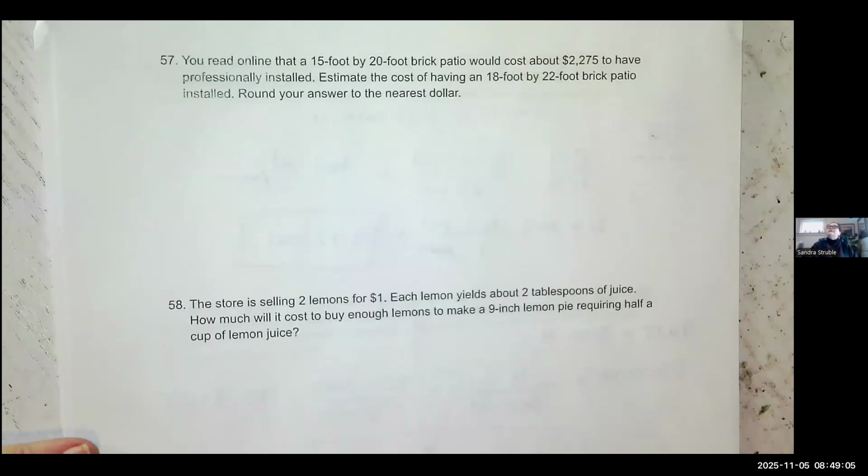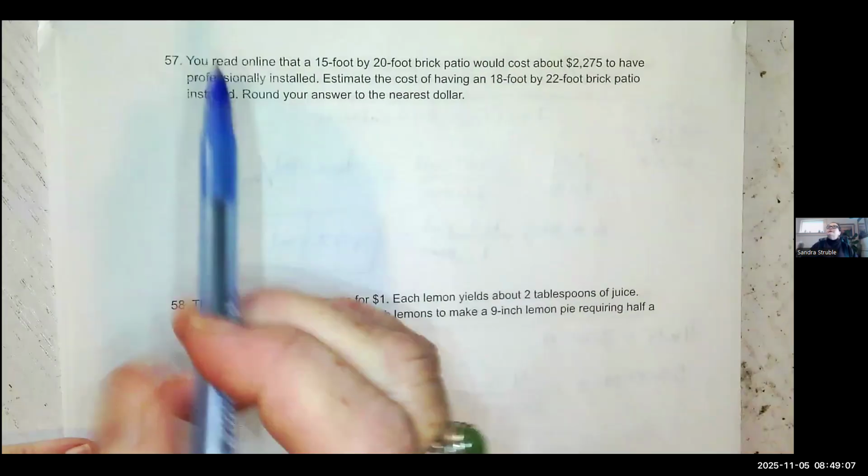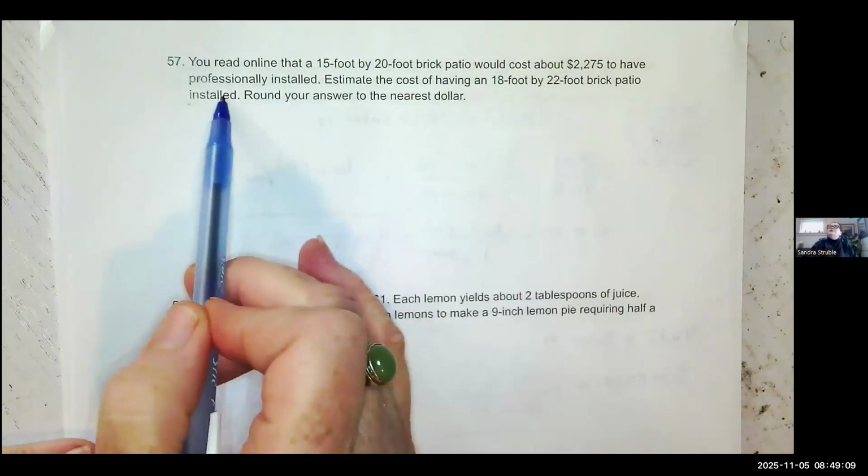I'm not going to do 57. This is geometry. We'll do this when we get to geometry. I am going to do this one. This is a good one. I have had this on my exam before.